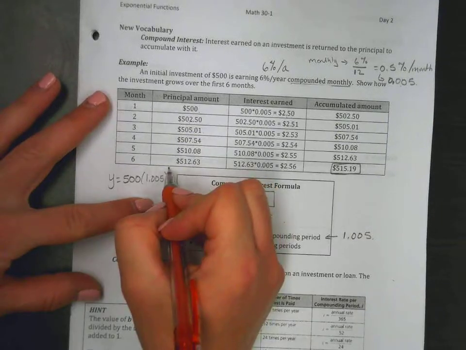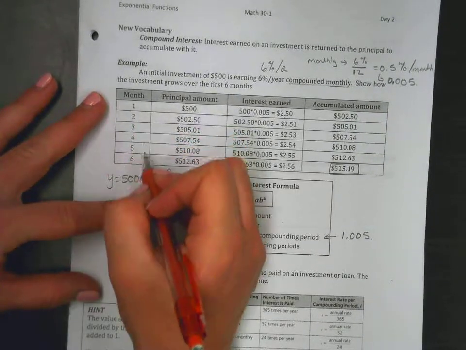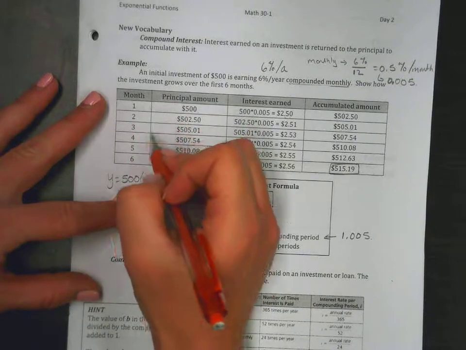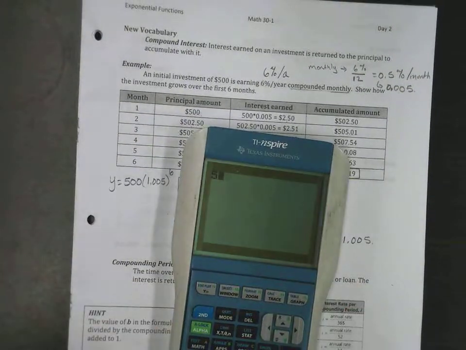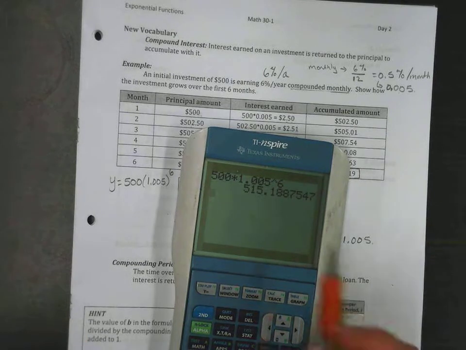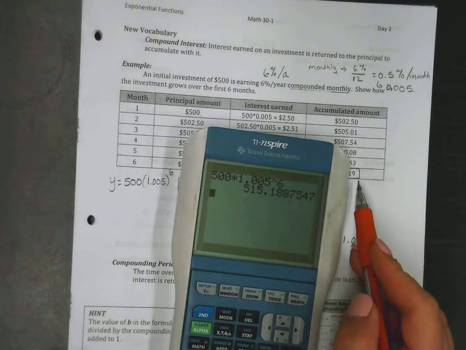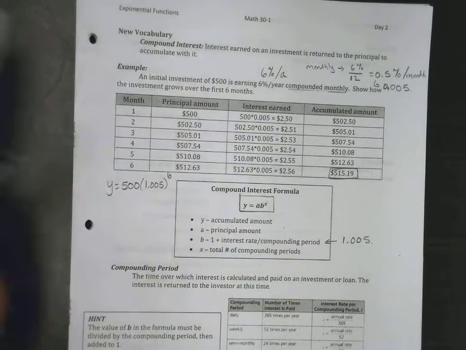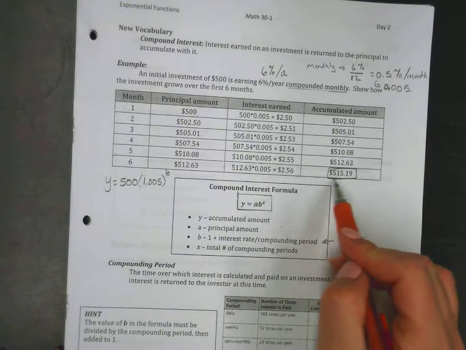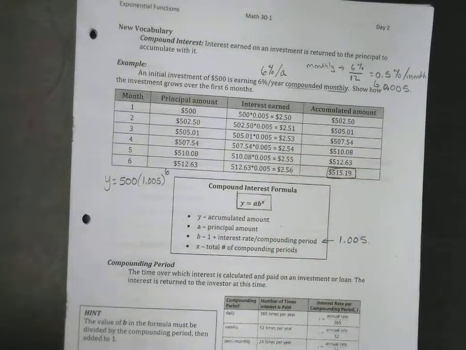So on your calculator, if I went 500 times 1.005 to the power of 6, we get the same amount that we did in our chart, $515.19. Okay, so this is just a quicker form in order to get this grand total rather than having to create this chart.